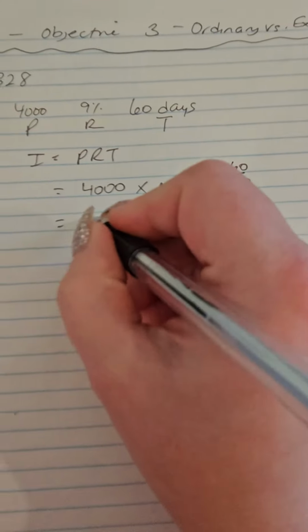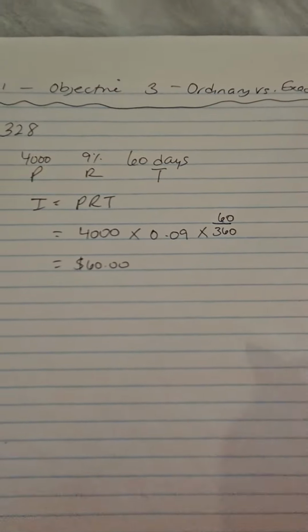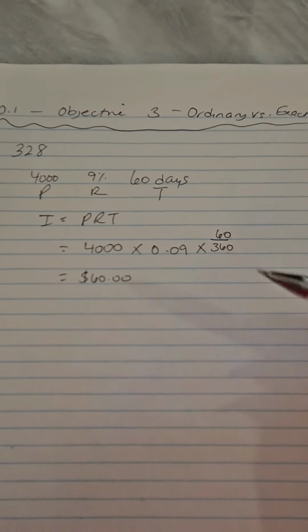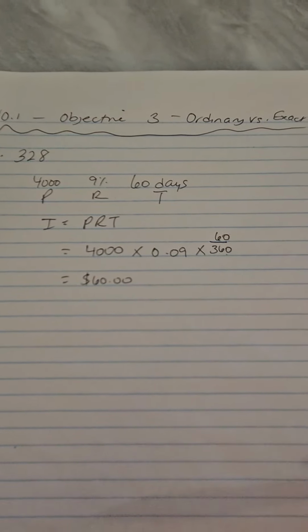And when I do the math on this, you'll find out that the interest that they need to pay is $60. So it's the same formula. We're just, if it's given to you in days, typically we're going to be using ordinary time, which is 360.